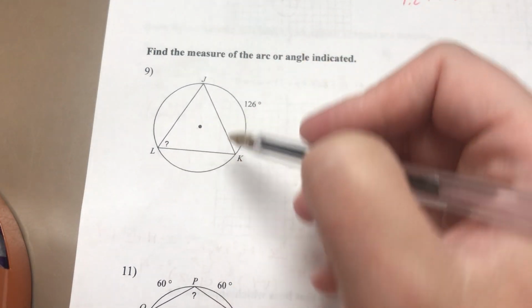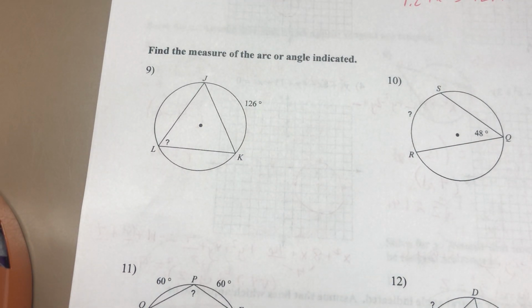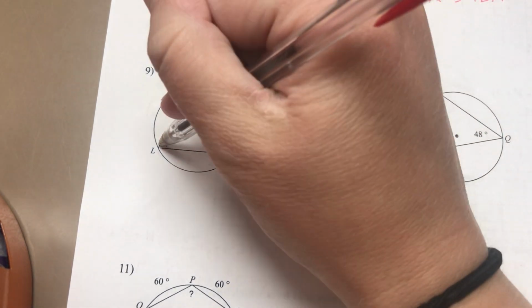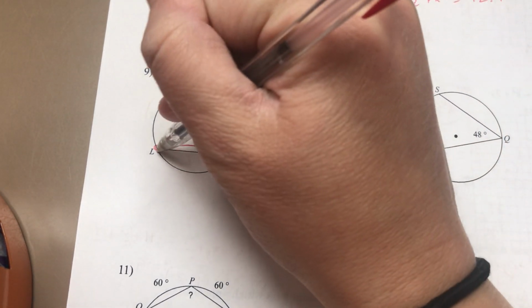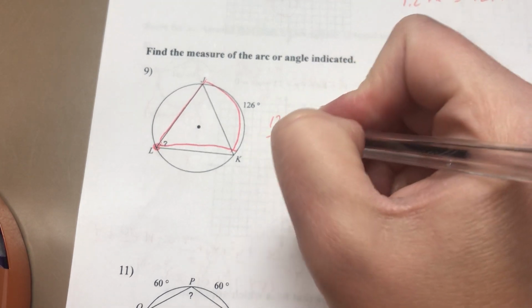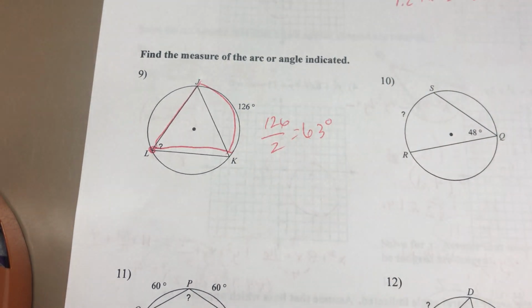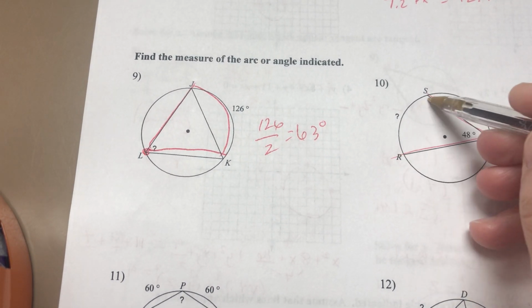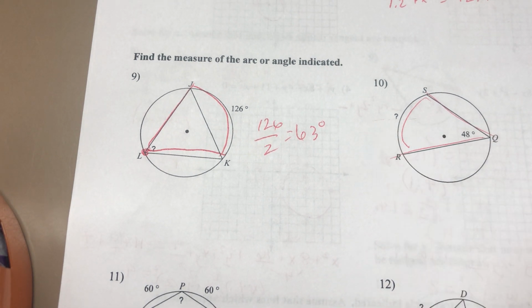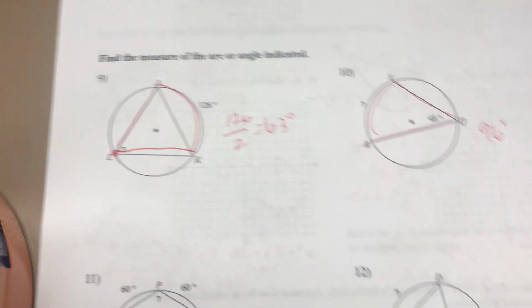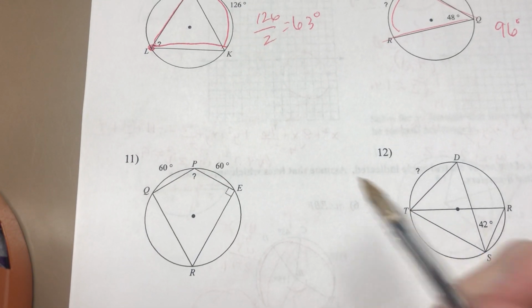Dealing with properties again. Notice how I'm mixing it up, because you always have to be like, okay, what am I looking at? Let's go from there. I'm looking for this angle, which is on the circle, so this is going to be 126 divided by 2. Again, it's looking at the visual and deciding which rule you're going to apply. 48 is here, so I'm going to multiply by 2 because I'm going in the opposite direction. So this is 96 degrees when I multiply that by 2.